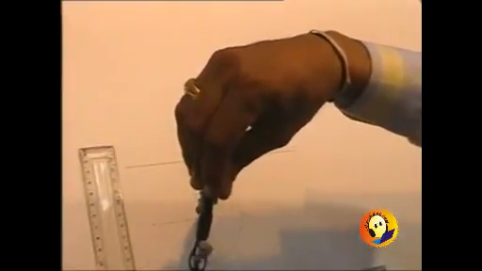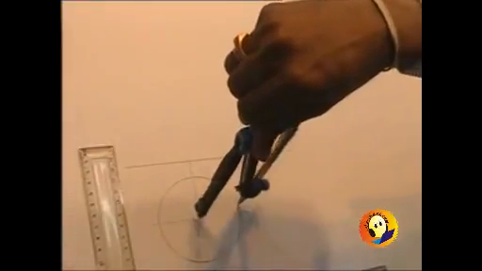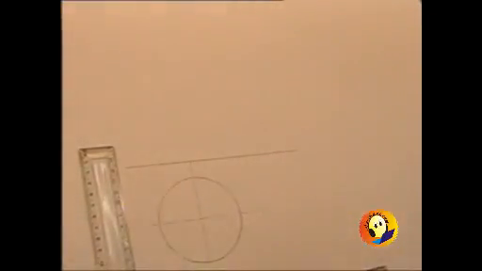The distance between the axis of the bigger cylinder and smaller cylinder is 50 millimeters.